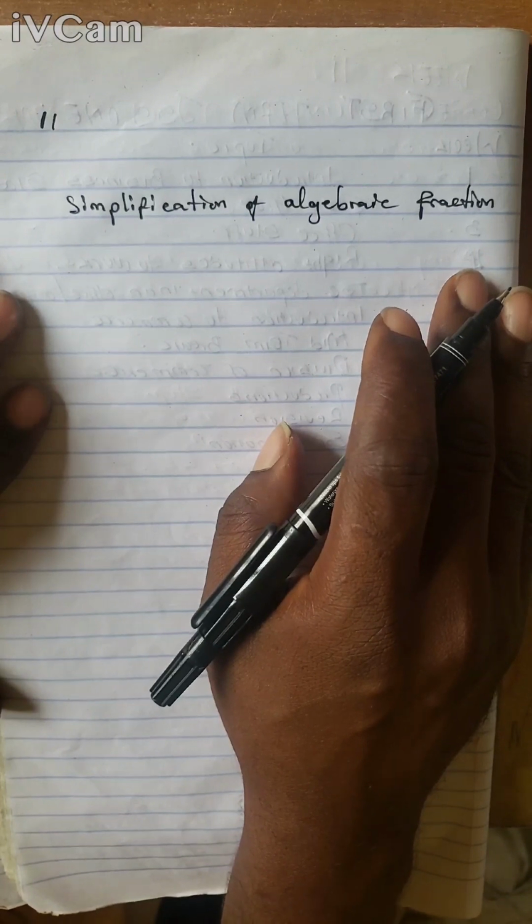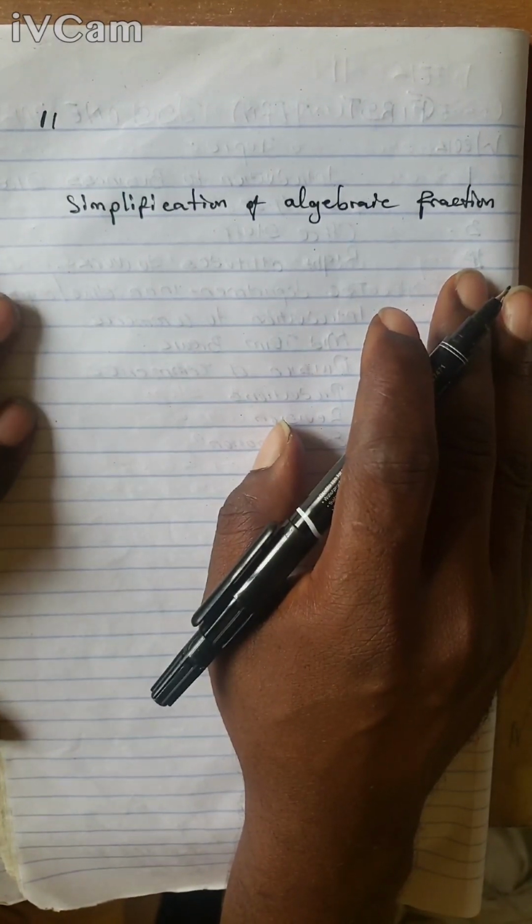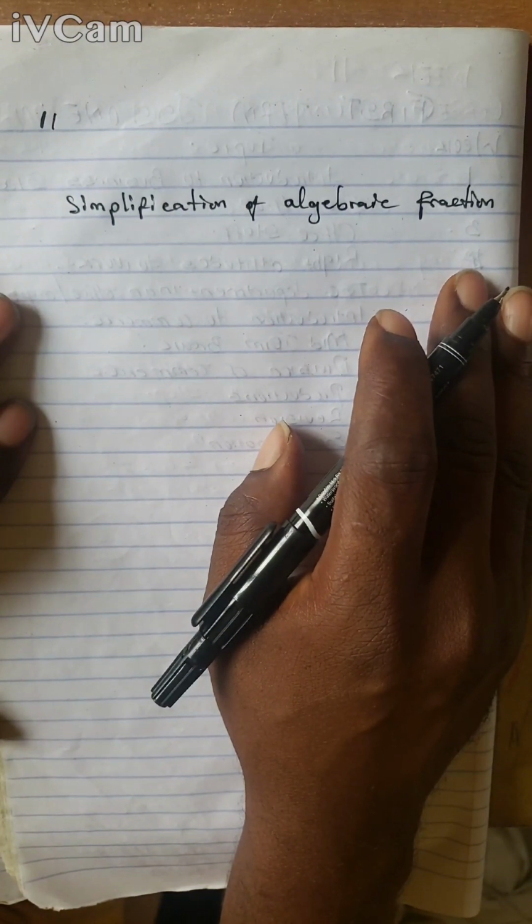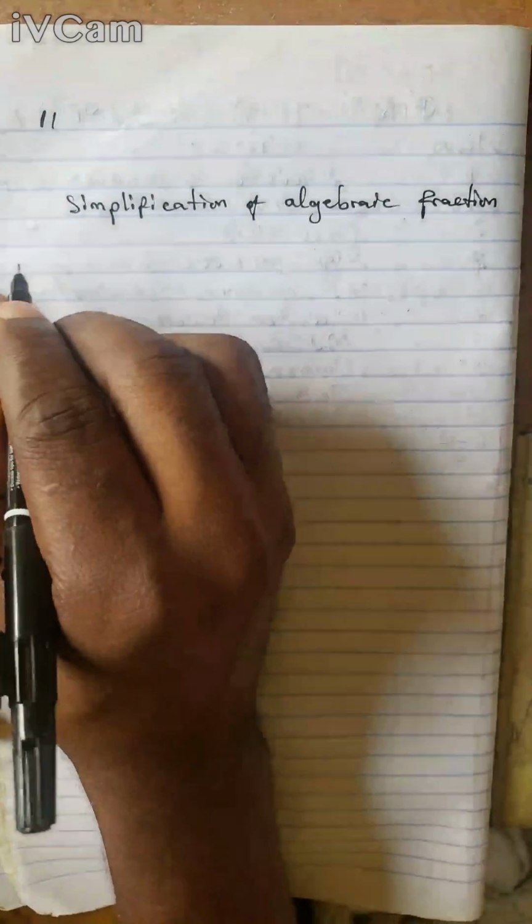solved a problem that has numbers at the denominator. So here we are going to look at algebraic fractions that have an algebraic expression at the denominator.